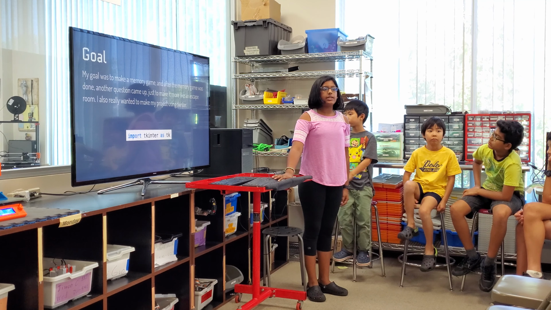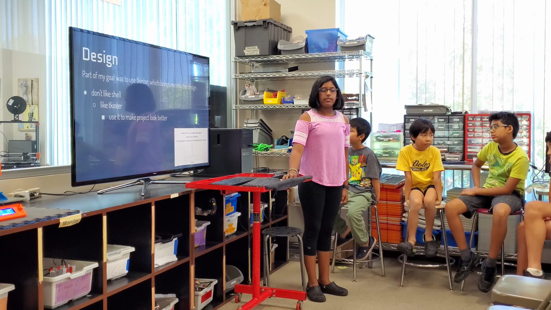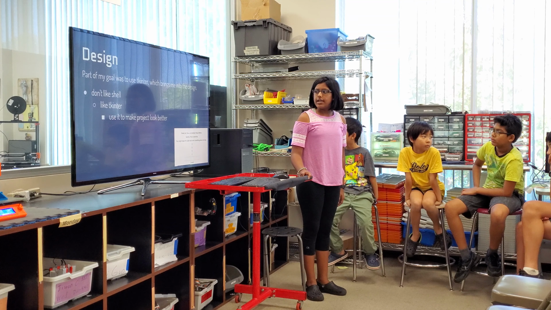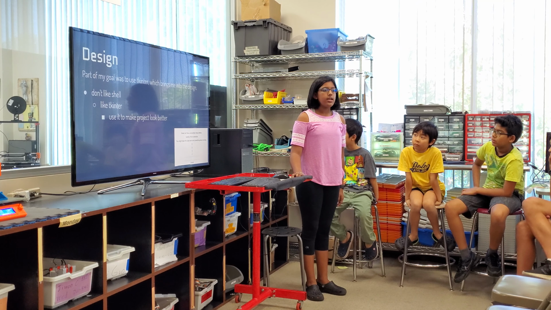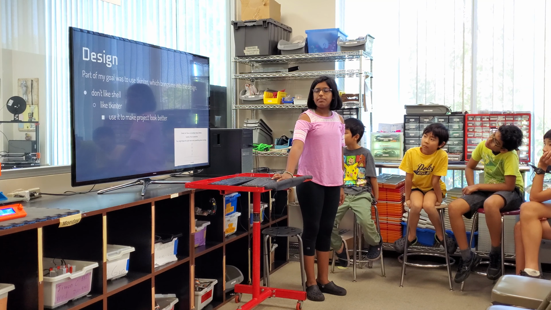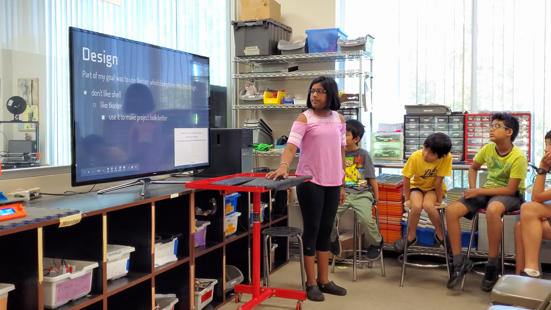I also really wanted to make my project using Tkinter. Part of my goal was to use Tkinter, which brings me into the design. I don't like the shell, which is why I like Tkinter, because I can use it to make my project look better. This is what happens after you finish the memory game.